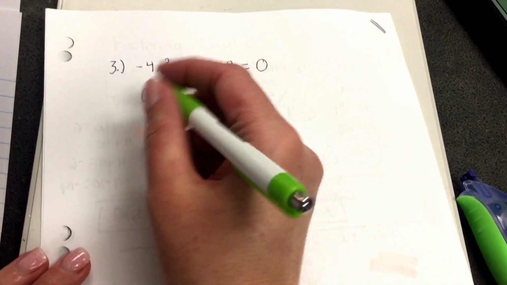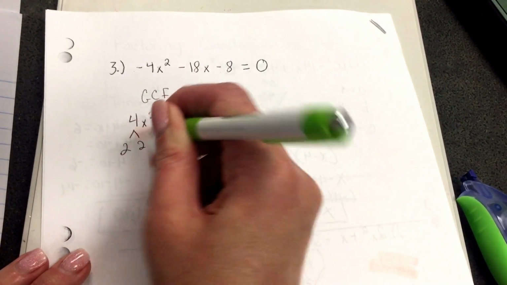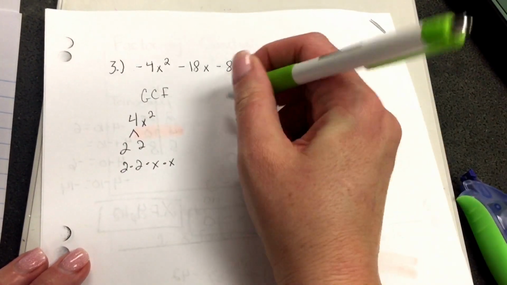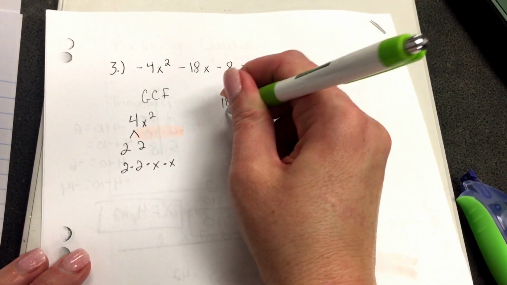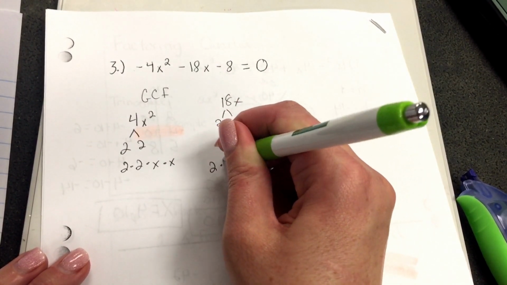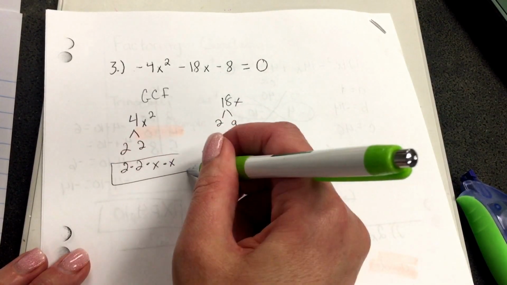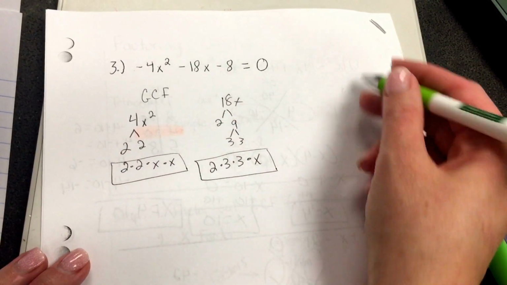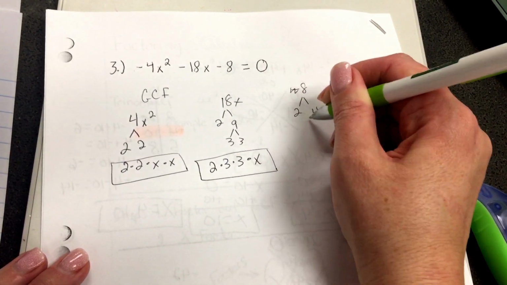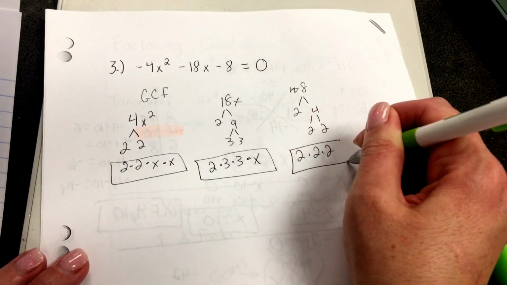Okay, so the first thing here is we have 4x squared. That factors out into 2 and 2, so we have 2 times x times x. And 18x factors out to 2 and 9, 3 and 3: 2 times 3 times 3 times x. I'll go ahead and put boxes around these so we know exactly what we're looking at. Then we have a negative 8. We have a 2 and a 4, and a 2 and a 2: 2 times 2 times 2.